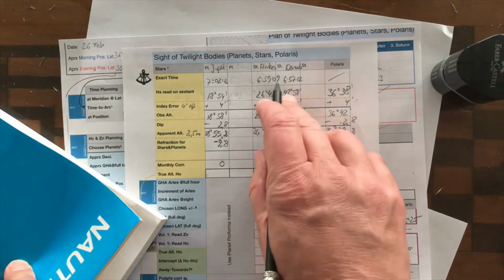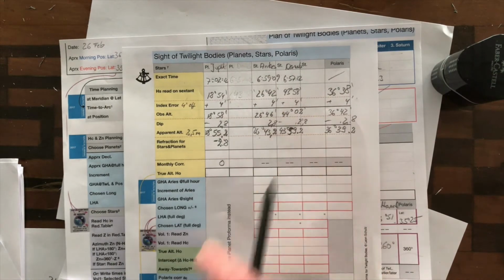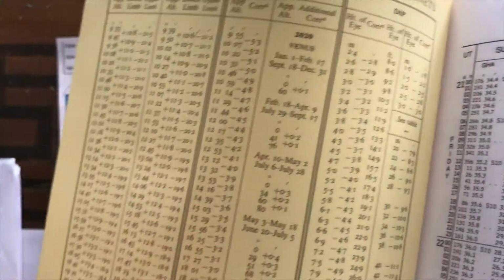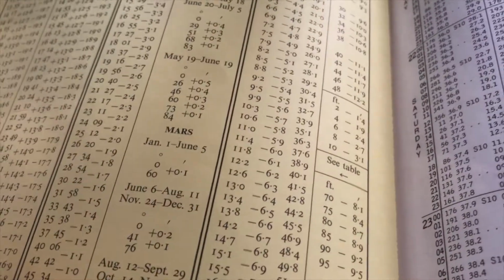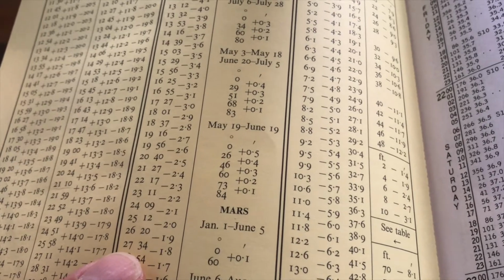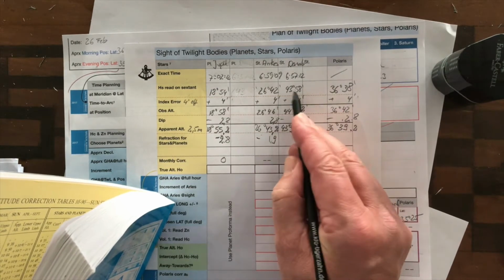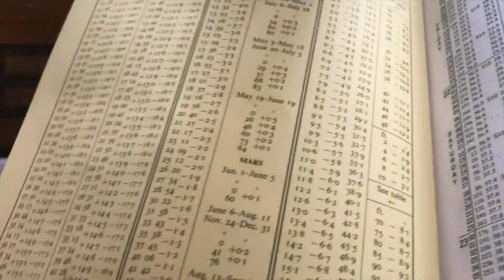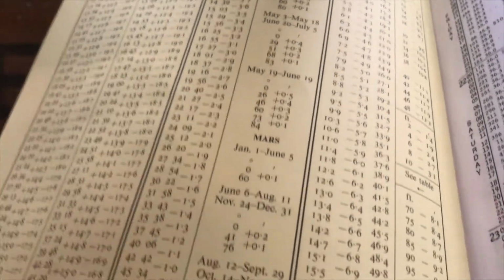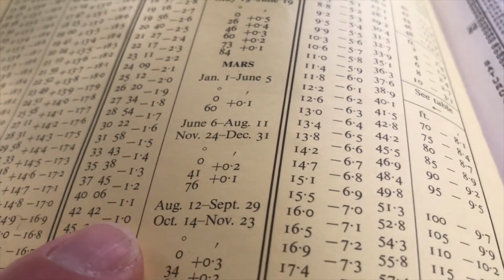So when it comes to the stars now, we have an apparent altitude of 26 43. So it is here somewhere, in between here. So that would be minus 1.9. Minus 1.9. Here we have 43 58. We look here, it's in between those two, 42 53. So it's minus 1.